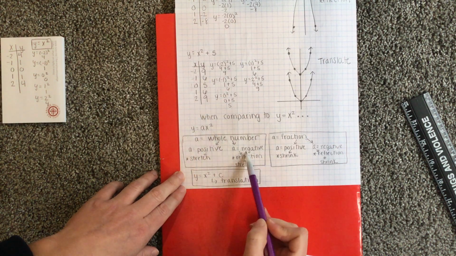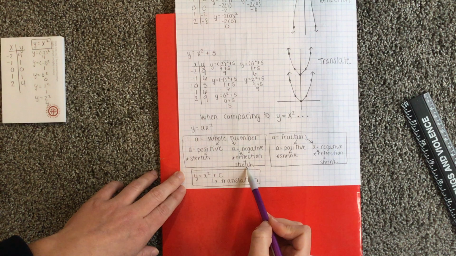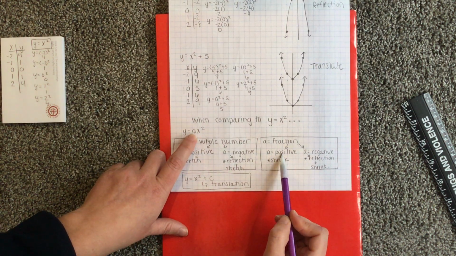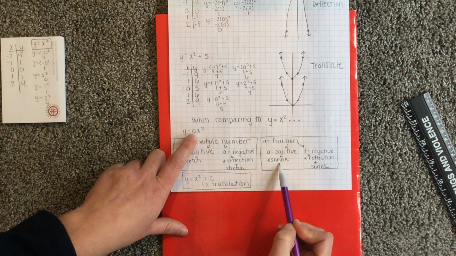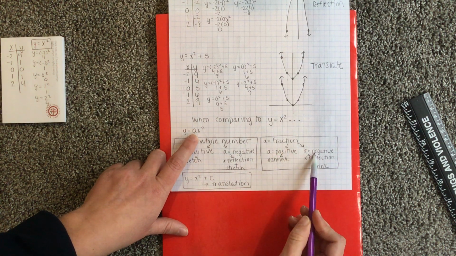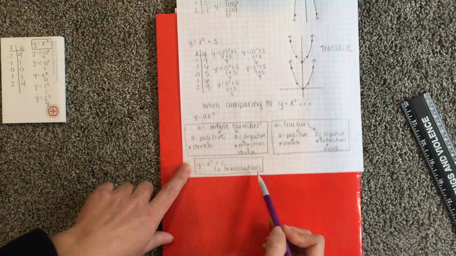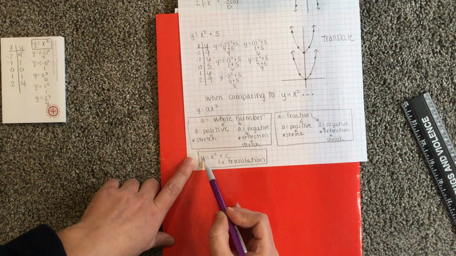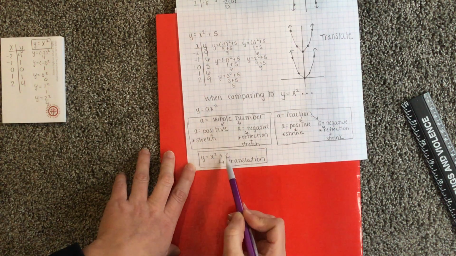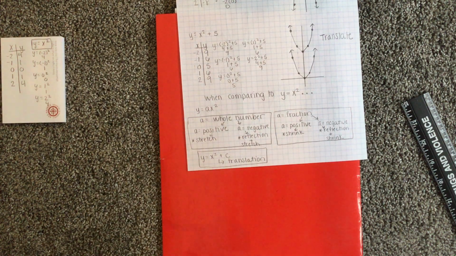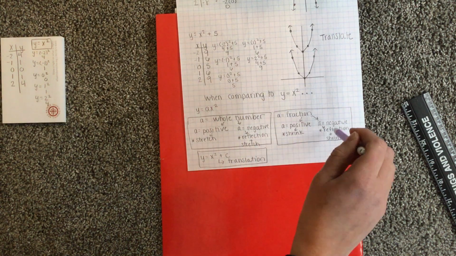If this a term is a negative, it's a stretch and a reflection. If this a term is a fraction and it's a positive fraction, it's just a shrink. If this a term is a fraction and it's a negative, it's a reflection and shrink. Then here's a different type of equation. This equation, just like the one up here, didn't have an a term, but it has a c term. In that case, it's just a translation. So those are the 5 different possibilities: 1, 2, 3, 4, 5.